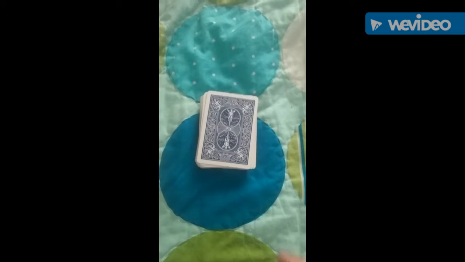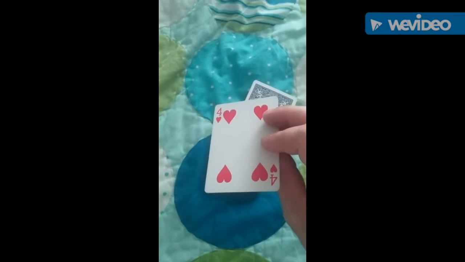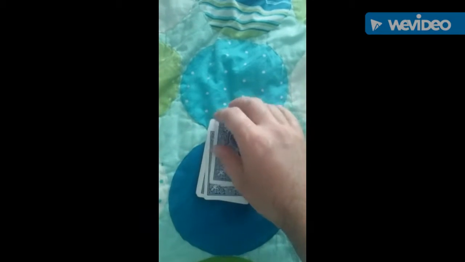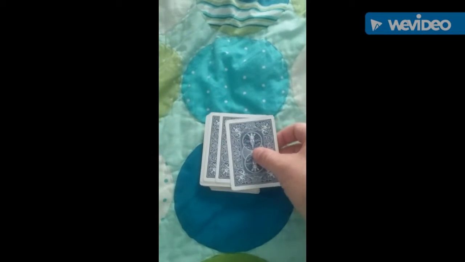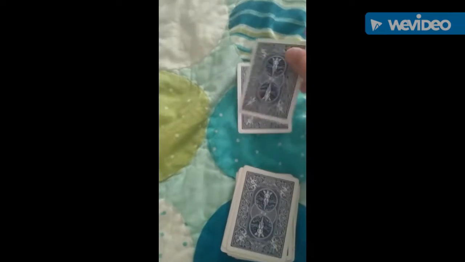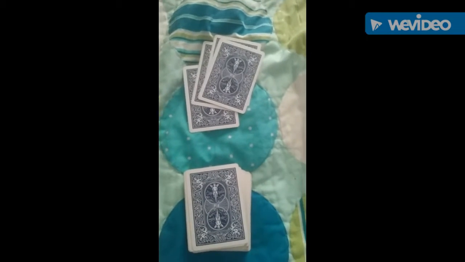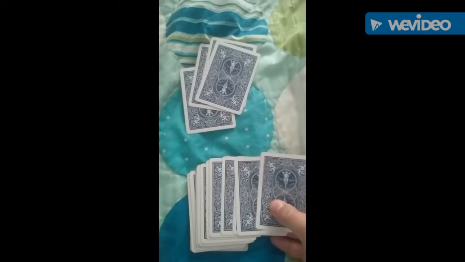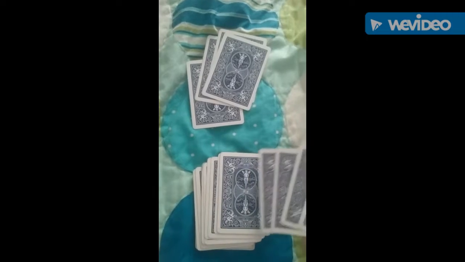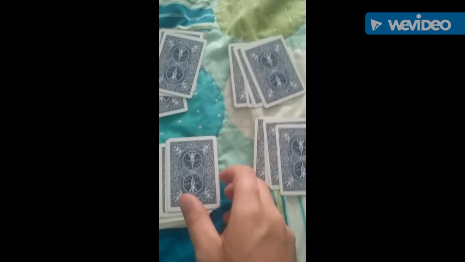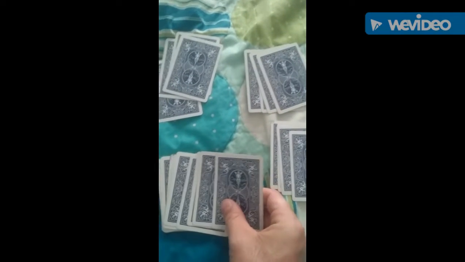But basically, the card is at the top now, so they've chosen a card. Let's say it's that one, 4 hearts. They don't know it's at the top. You deal 1, 2, 3, 4, another 4, another 4. Sorry, these ones are over here. And another 4.